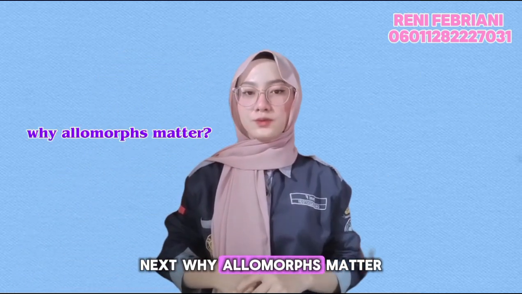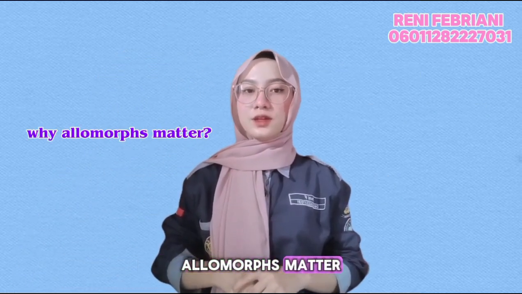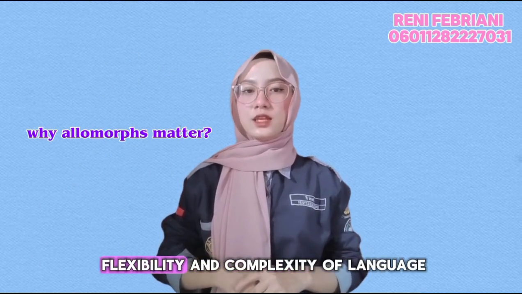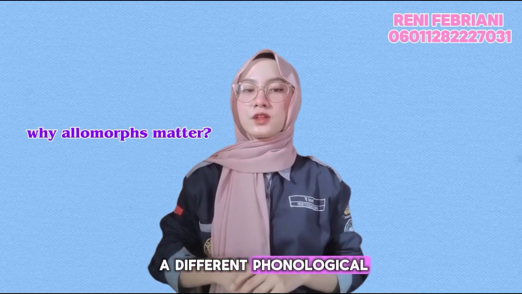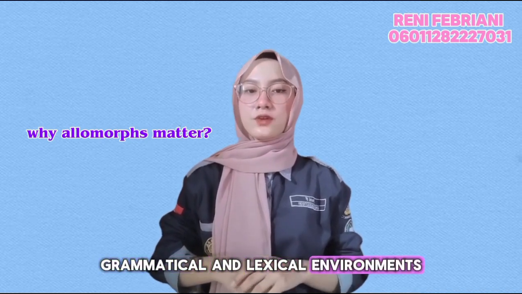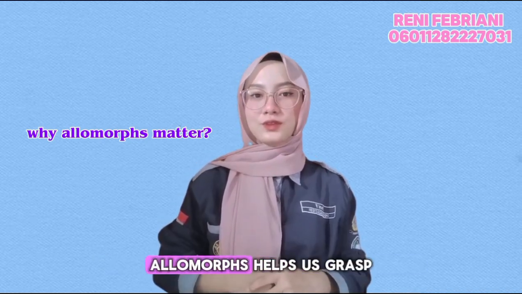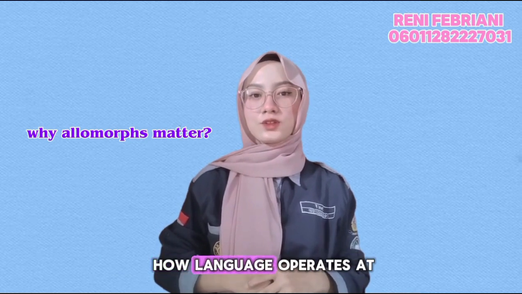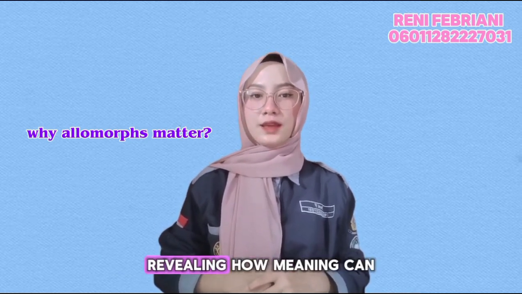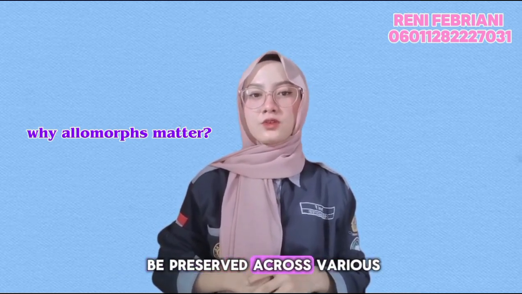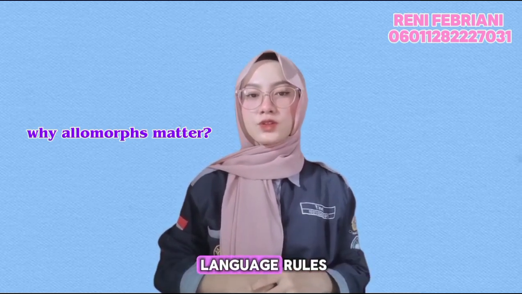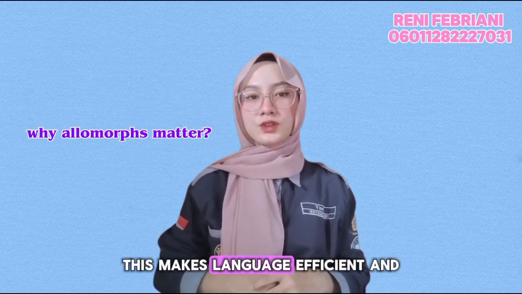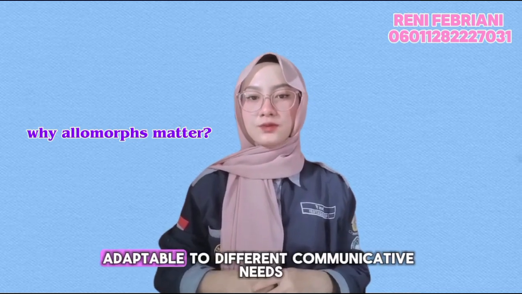Next, why do allomorphs matter? Allomorphs matter because they reflect the flexibility and complexity of language, showing how a single morpheme can adapt to different phonological, grammatical, and lexical environments. Understanding allomorphs helps us grasp how language operates at a deeper level, revealing how meaning can be preserved across various word forms while adhering to specific language rules. This makes language efficient and adaptable to different communicative needs.